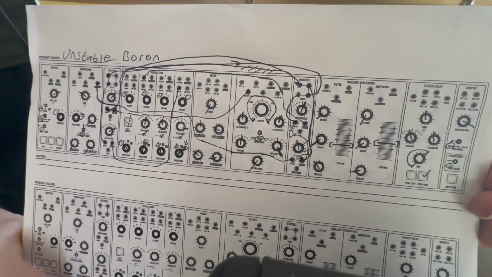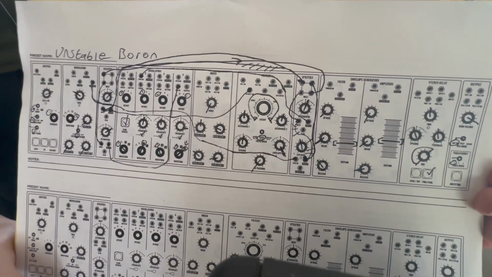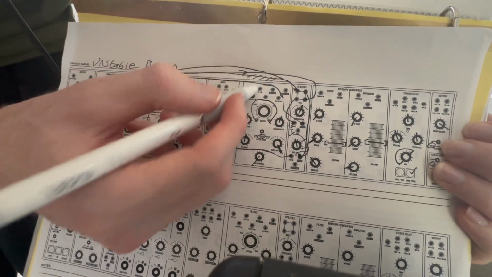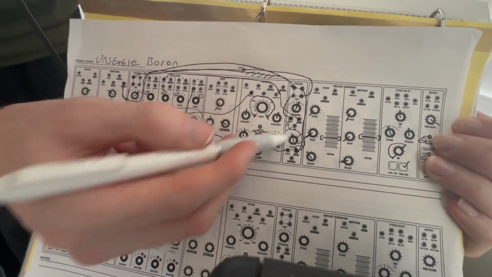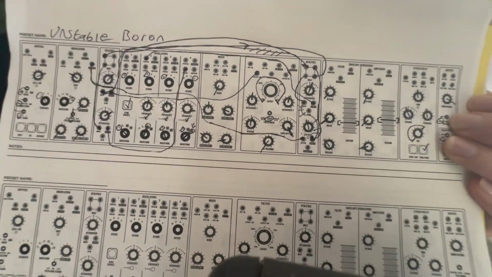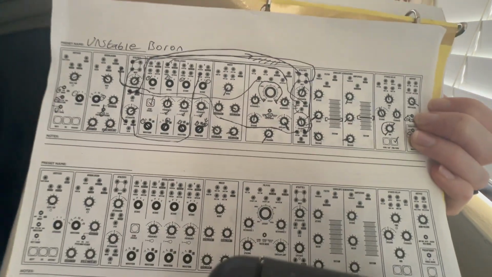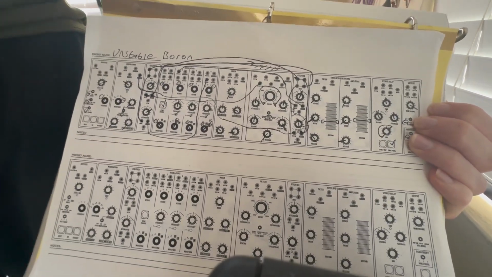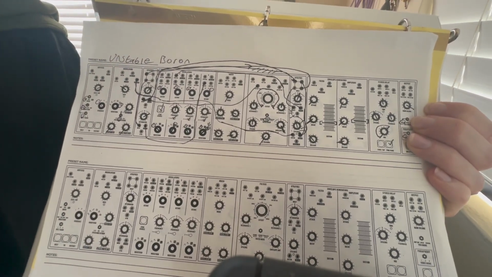As you can see, some of the patch cables I wrote incorrectly. So like here branches off, no it doesn't, scratch that. Here branches off, no it doesn't, scratch that off. So it's a bit messy, a bit difficult to understand, but I will upload a link to the actual file once I redo it. So there's that.